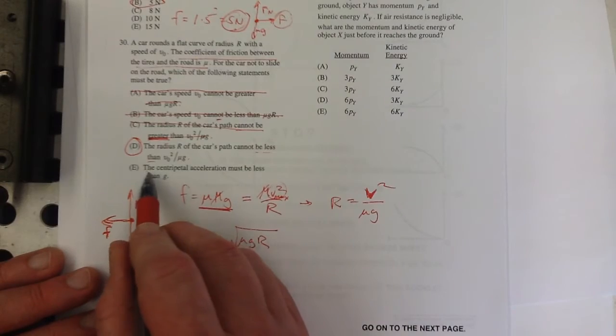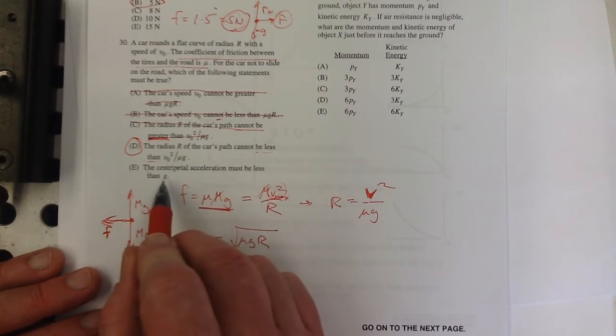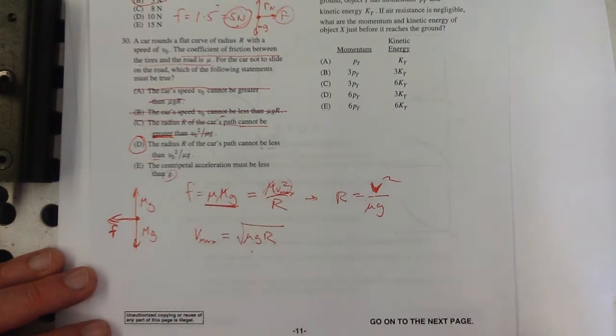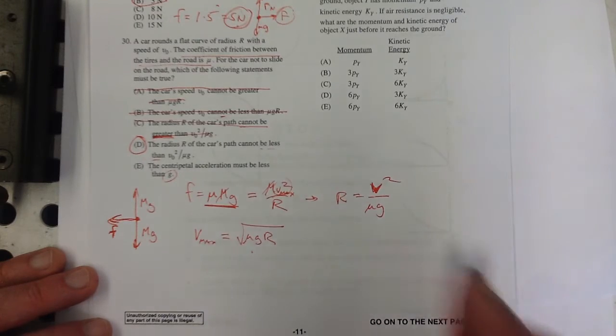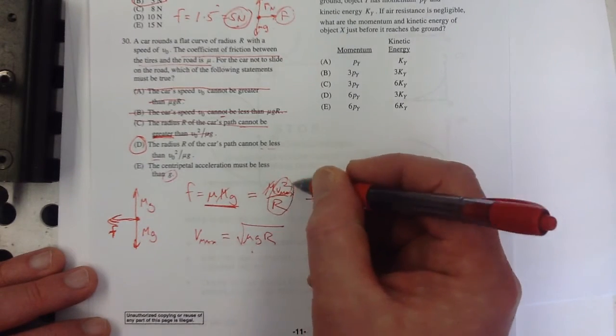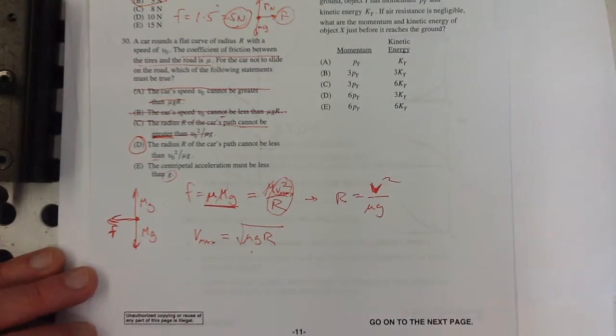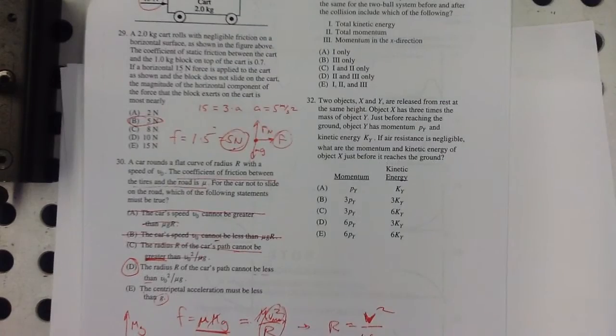And then just quickly here, the centripetal acceleration must be less than g. I think that doesn't include the mu in it anywhere, so that's not very helpful for us, right? The centripetal acceleration, which is v squared over r, is set by a boundary at mu g, not just g. Alright, that's a little tricky.